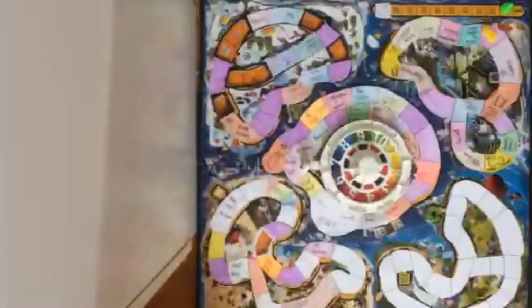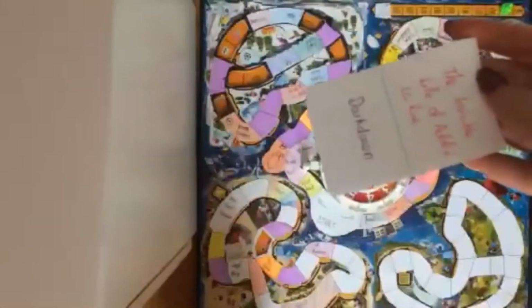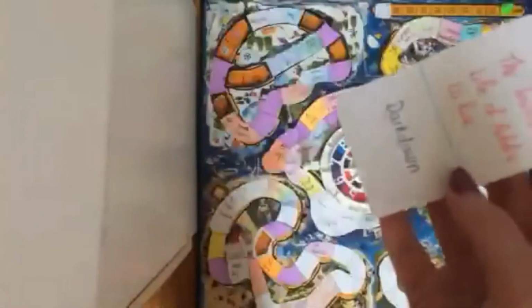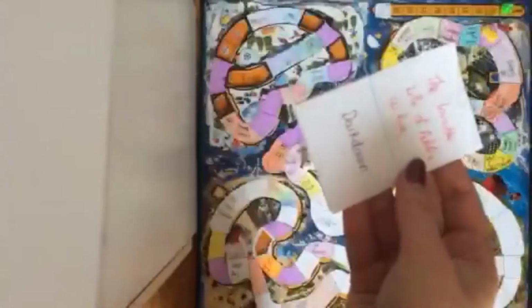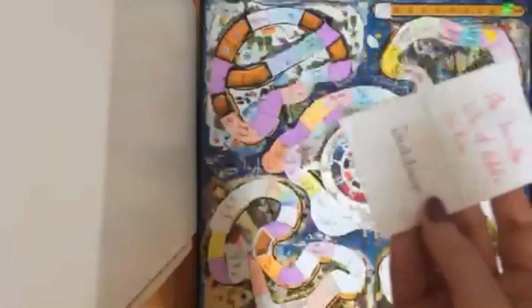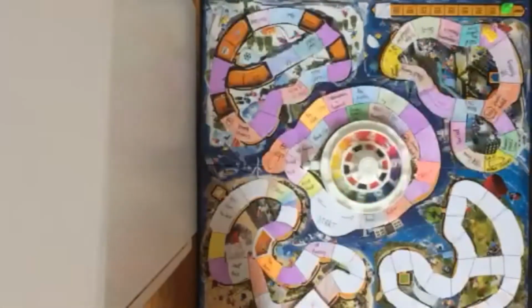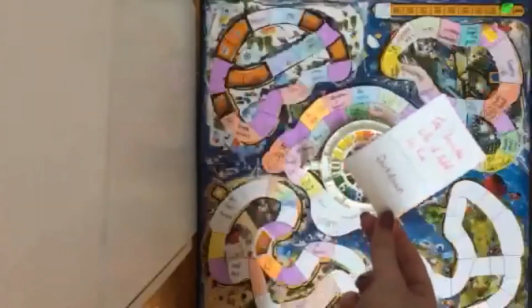So for this one, the card is either The Invisible Life of Addie LaRue, which I have pre-ordered, or Dark Dawn. I would much prefer to read The Invisible Life of Addie LaRue, but I would be okay with Dark Dawn because I want to just finish that series off. Okay, and so that is a red, so I get to read The Invisible Life of Addie LaRue.